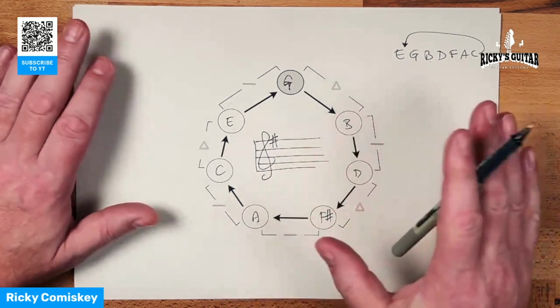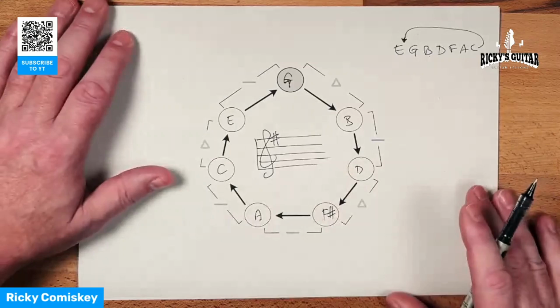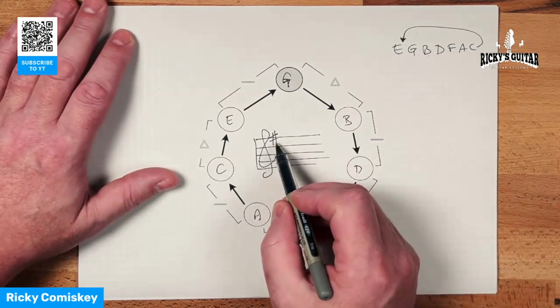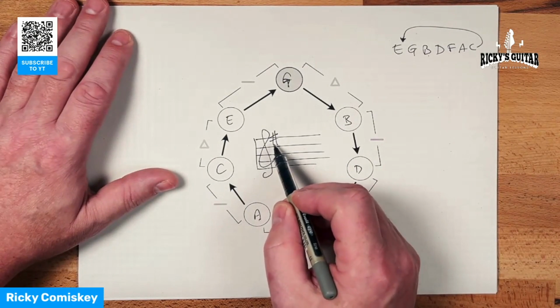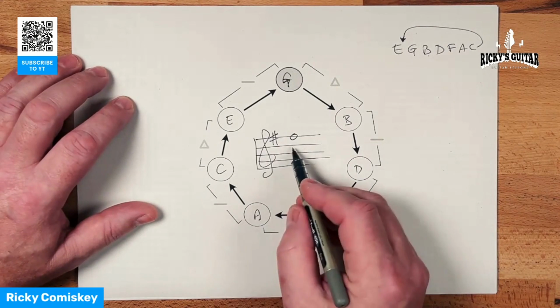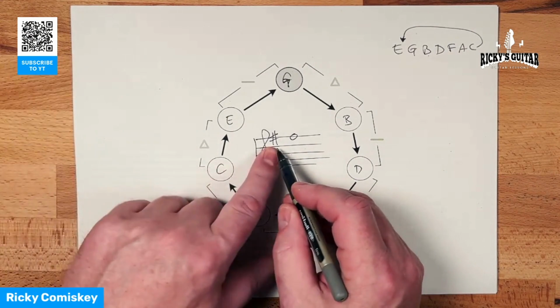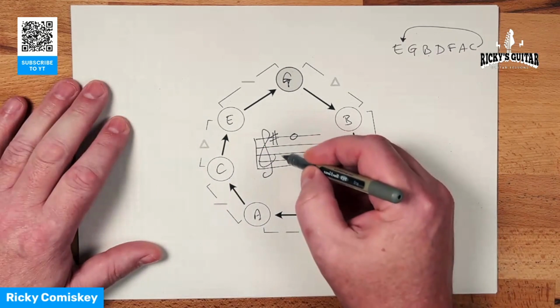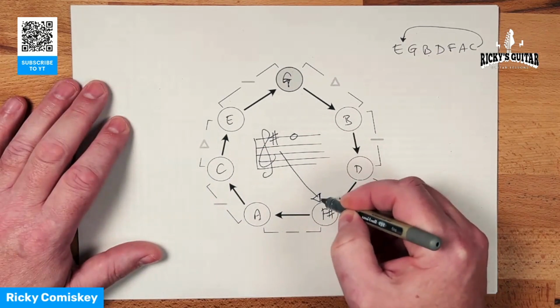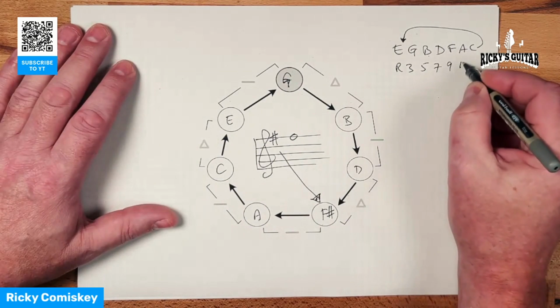If any of you do coding, I always think of this as, back in my old web development days, this is expressing the variable. That means that every time you see an F, it's got to be an F sharp, because this is saying it is. That's what that does. Look, we just apply that, boom, down there on that one. Root, third, fifth, 7, 9, 11, 13.